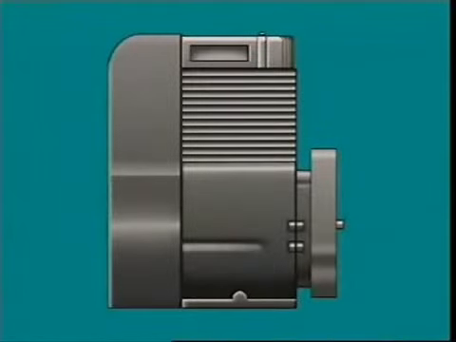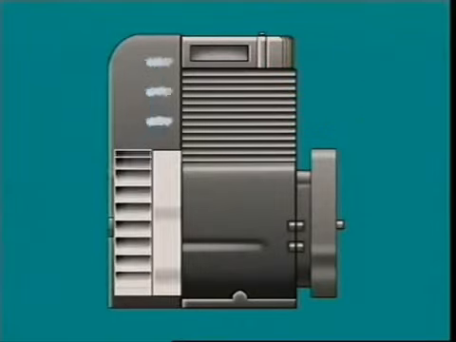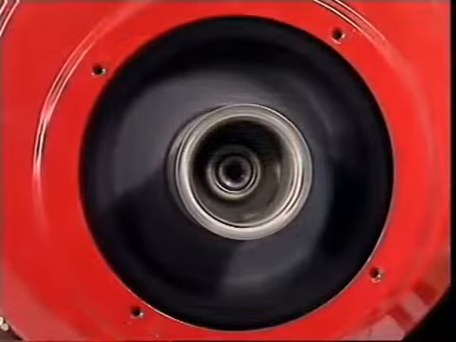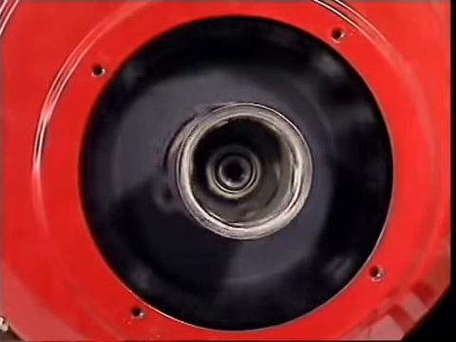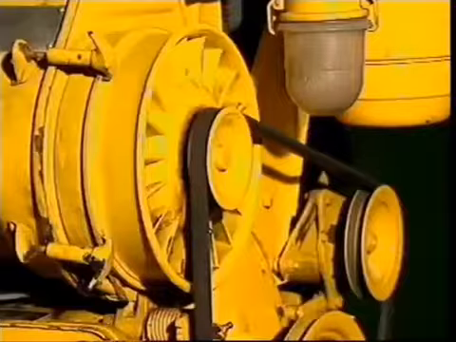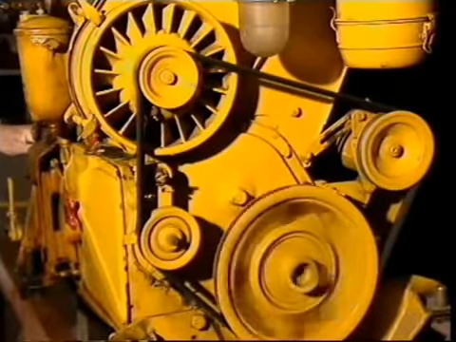One way to remove heat is to use a fan with shrouds and ducts to direct air to the cylinders. There are many places to mount a fan and many ways to drive it. In this engine, it's on the flywheel. It's driven here by fan belts off the crankshaft.